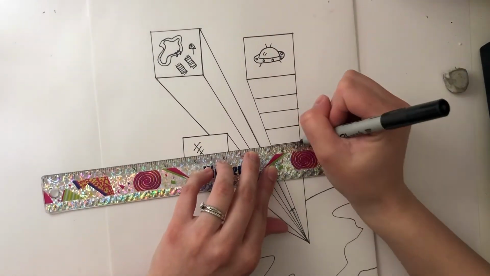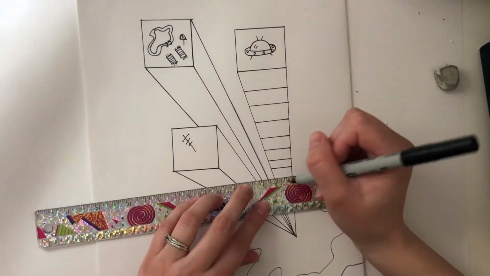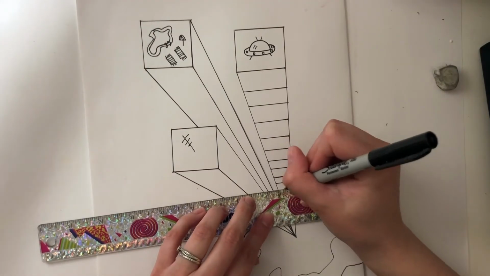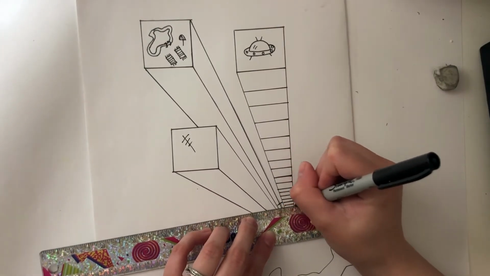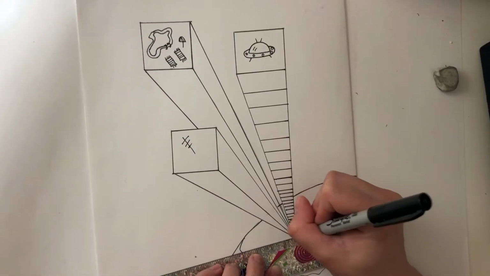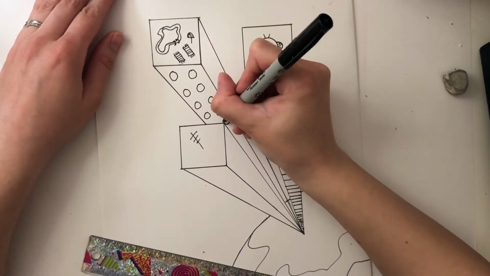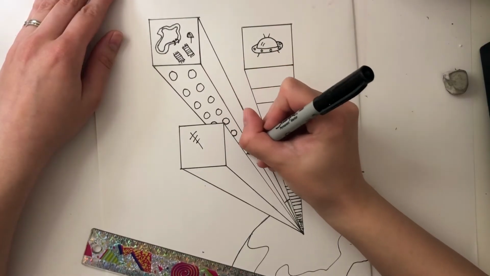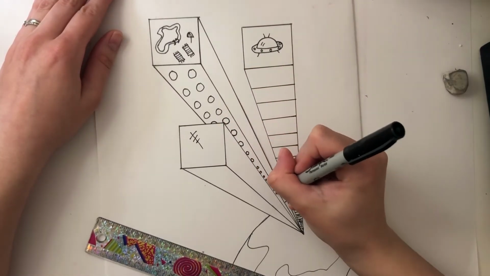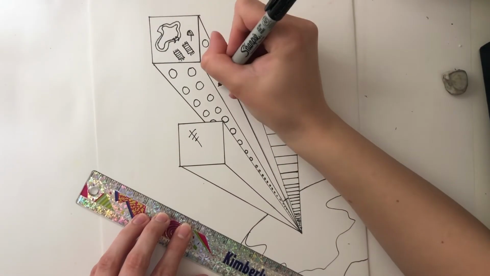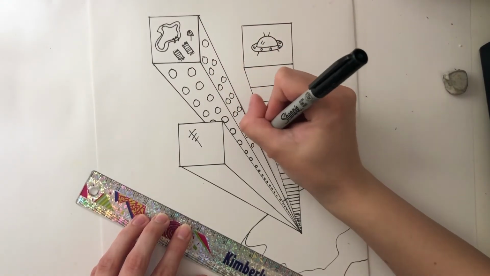If you decide to add windows, make sure as you go down the building, you start to create them closer together. When you get near the bottom, really, you can just add some quick choppy lines. You don't need to see as much detail down there. So for the circles, same thing. As I move down, they're getting smaller and smaller to the point where they're just tiny little dots.